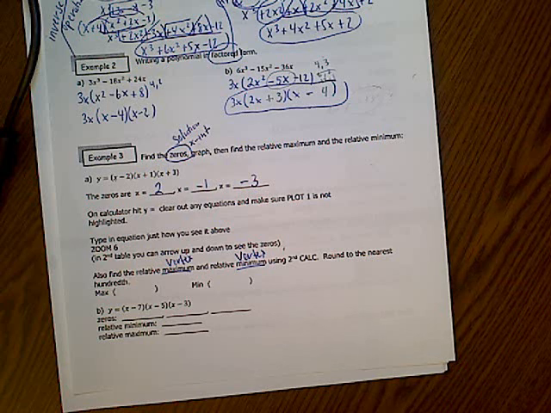So second, it says to second calculate max. So second calculate number 4. I am definitely not left of the mountaintop, so I got to go left. Alright, now I'm left of the mountaintop. I hit enter. Now I got to go right of the mountaintop. Enter again, enter again. There is my maximum right there.